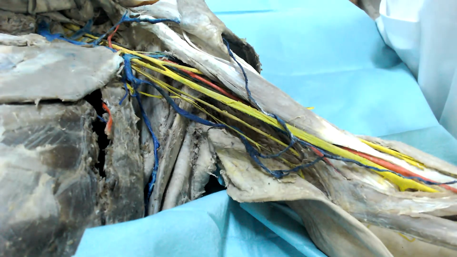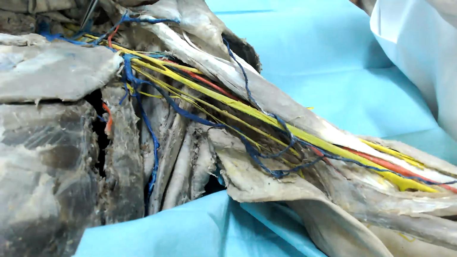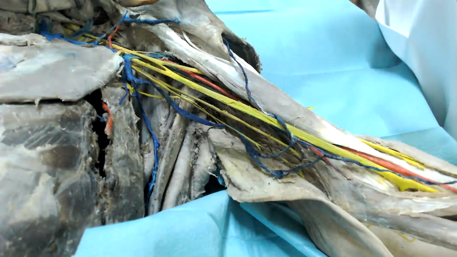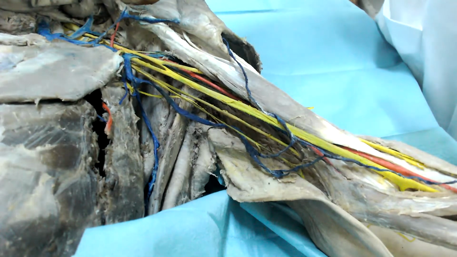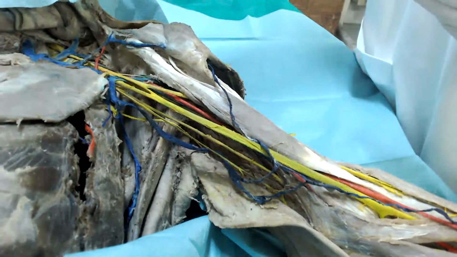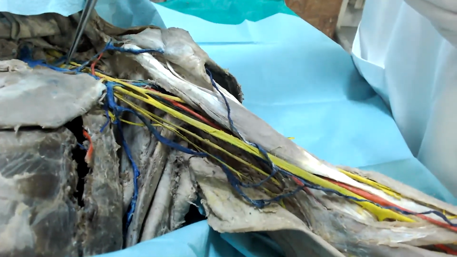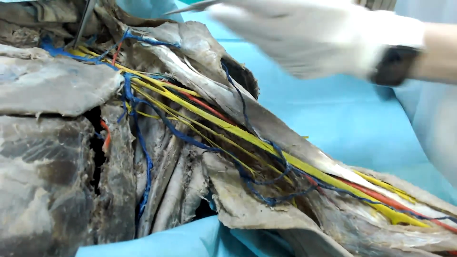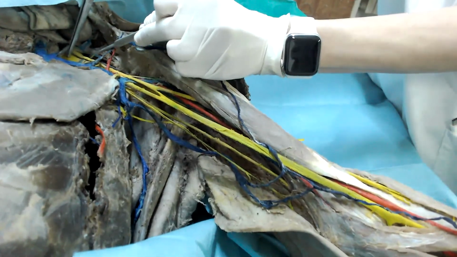We cannot see the trunks because the trunks are higher up here. You can see them because I removed the clavicle. But at the level of the axilla, you will not be able to see them, only higher up. So you can see them here.